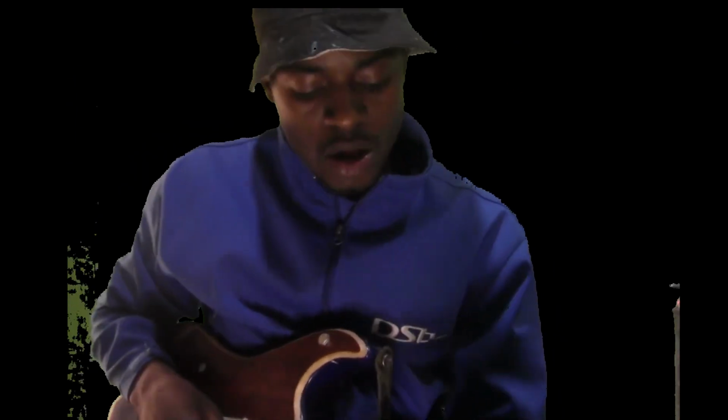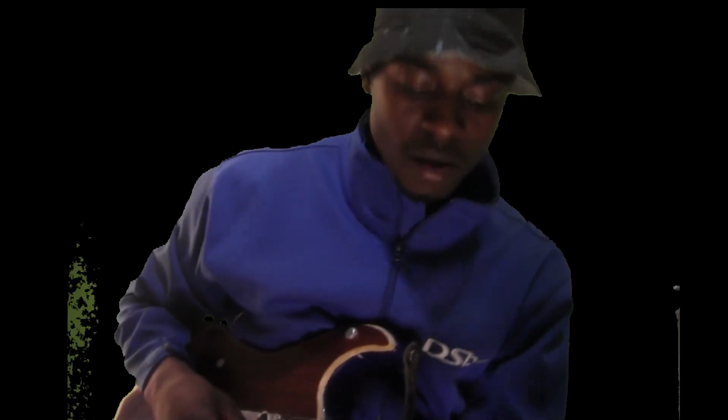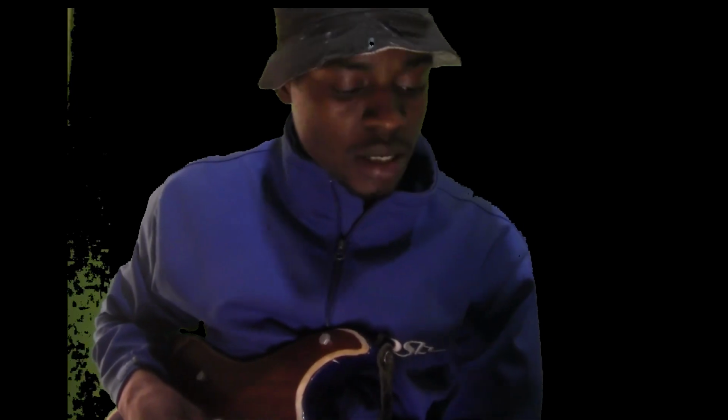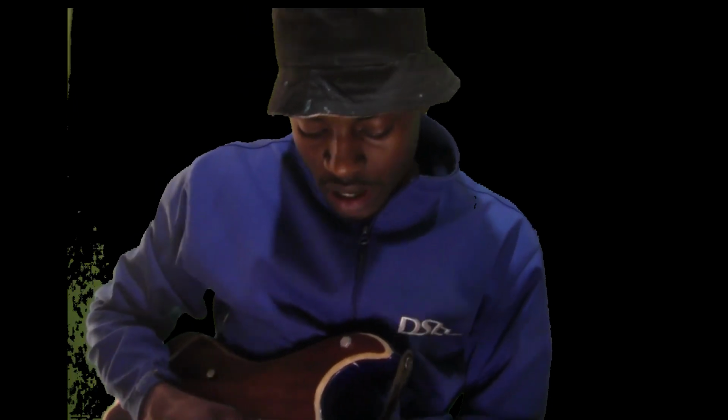Okay, so today we're gonna be learning the famous rhythm played by Mumiriki on the song Tafadzwa. We're gonna be starting on the solo part. So this rhythm, I found it in the key of E major.